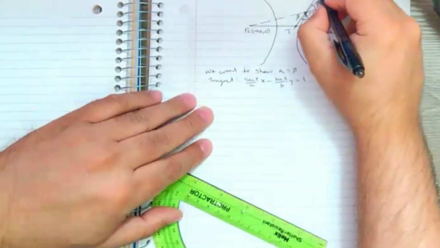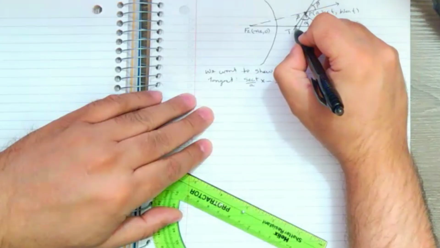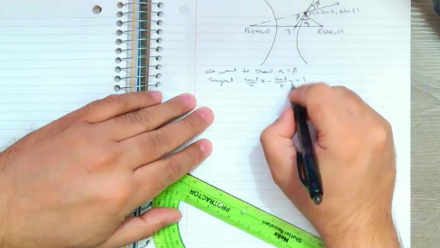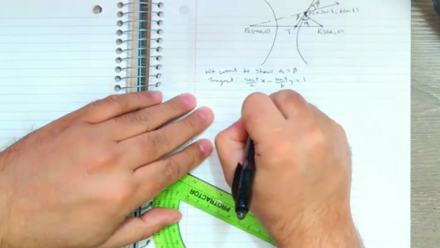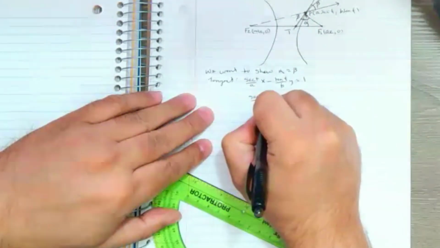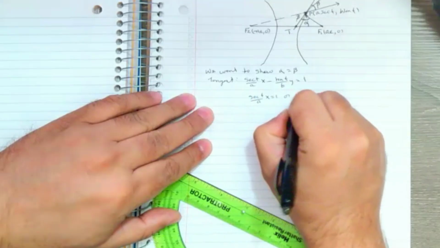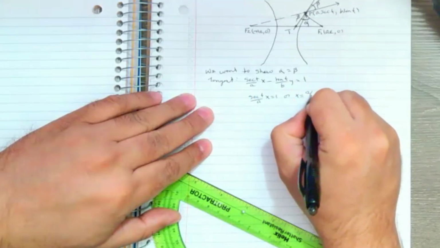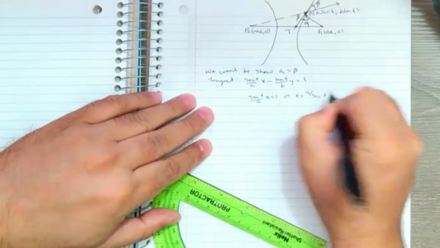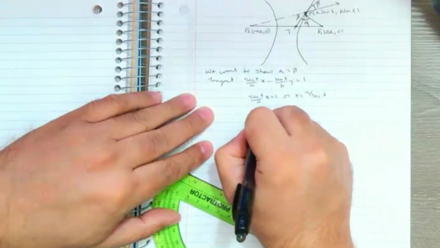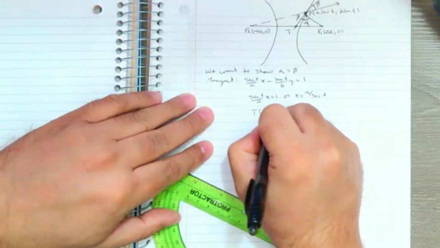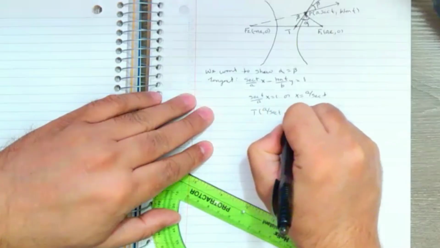And so when the tangent line intersects the x-axis, y is 0. And so we have secant t divided by a times x is equal to 1, or x is equal to a divided by the secant of t. And so the point T has the coordinates a divided by the secant of t, 0.